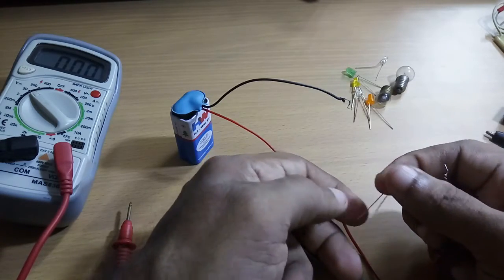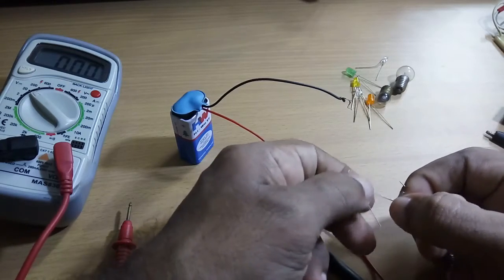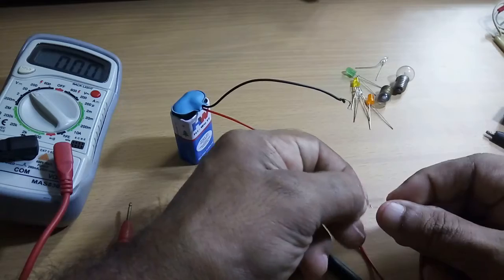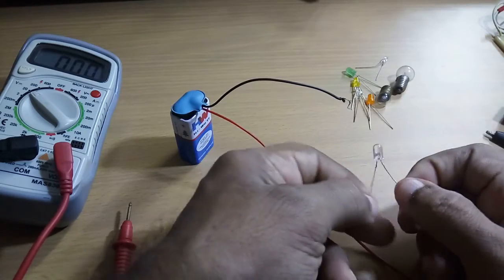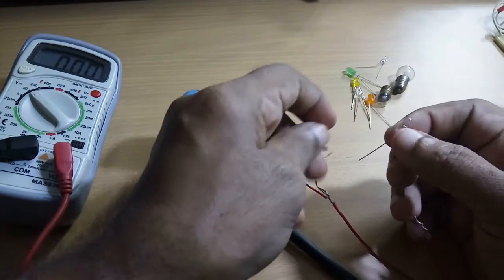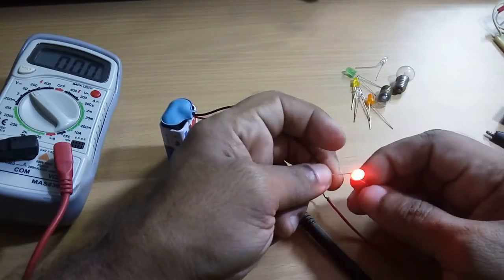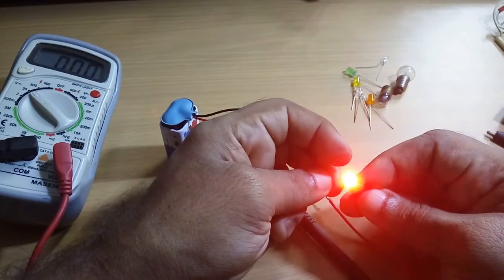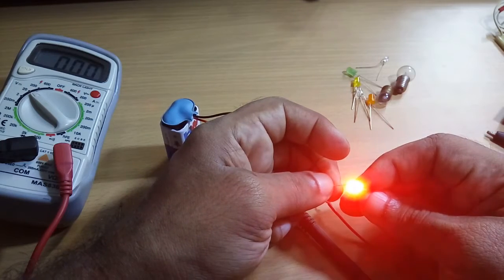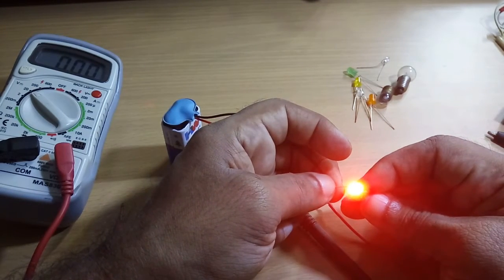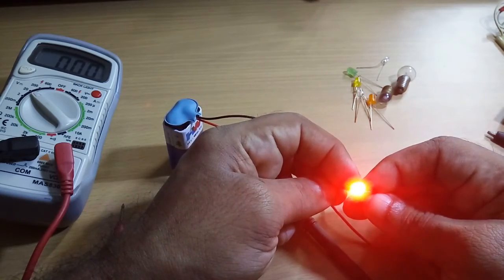That will be the longer terminal. Here we will connect it to the anode end of the LED, and the other end will be connected to the cathode. Here the LED is glowing. So now this shows that current is passing through the LED, and it's lighting up the LED.